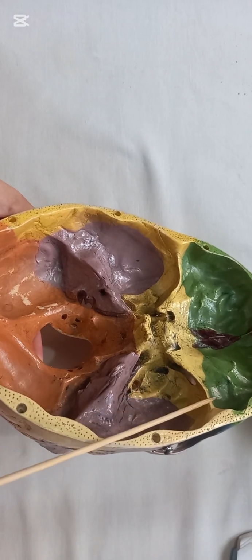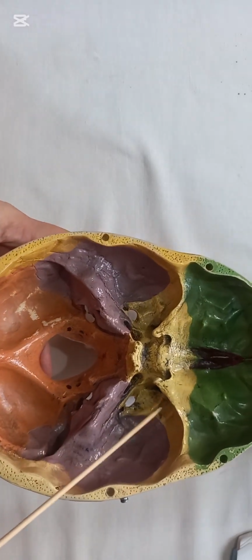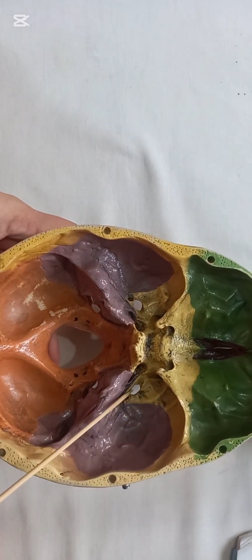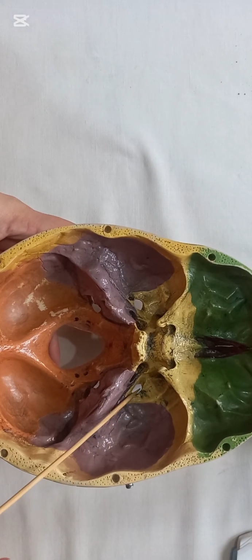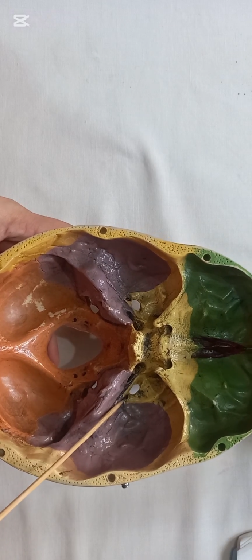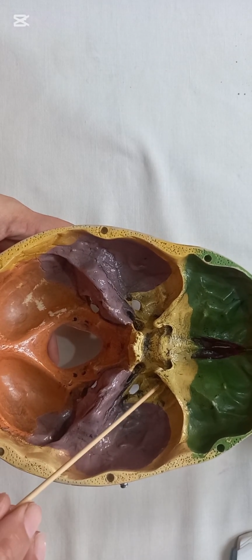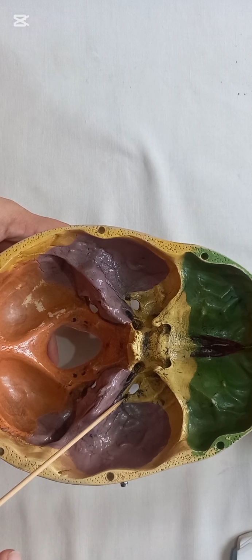Now in the lateral area, here you can see different foramina. First of all, just below the lesser wing of the sphenoid bone, this elongated opening is the superior orbital fissure. Now behind the superior orbital fissure, in a row, there are three foramina, and you will remember them by the word ROS: R for rotundum, O for ovale, and S for spinosum. These are located on the lateral area from anterior to posterior.